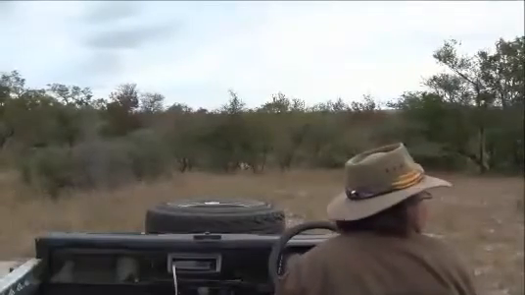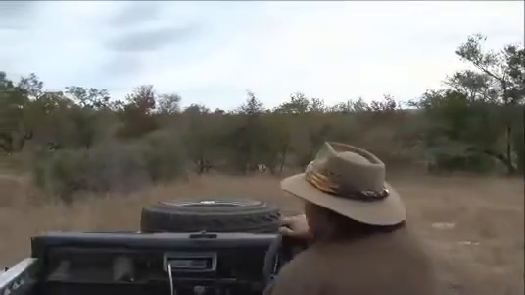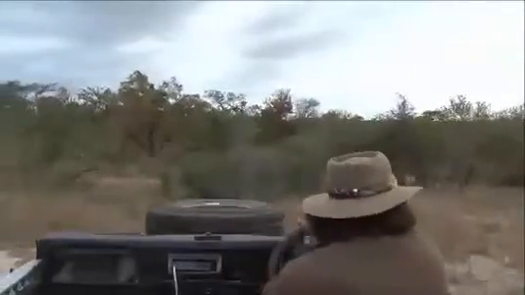No tracks here. I think we'll go back up to Cheetah Cut Line.